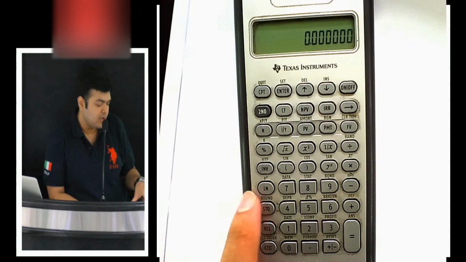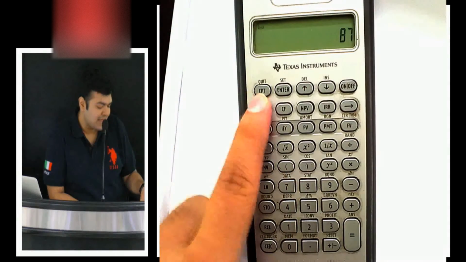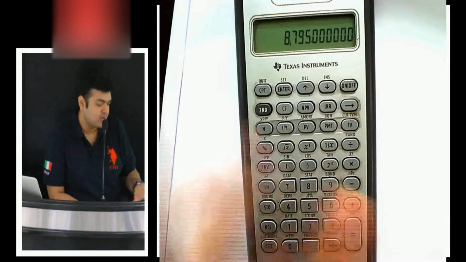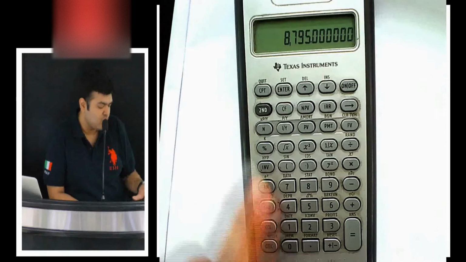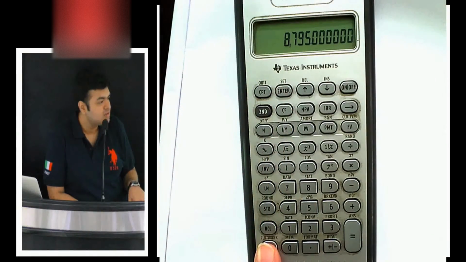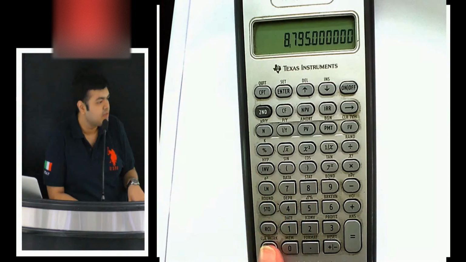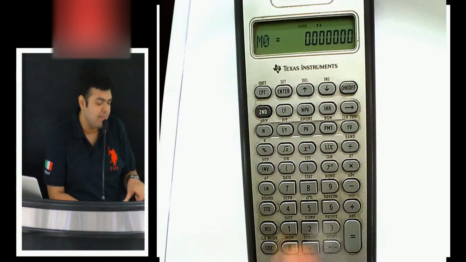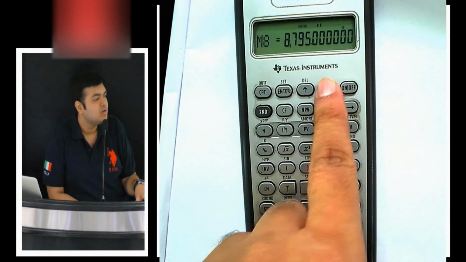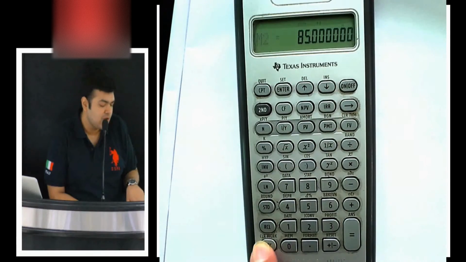So 87, whatever it is, plus 8, whatever is the answer, store, let's say 8, enter. So I have stored it in 8. I can recall 8 and the answer comes up. And I can also go to second MEM and see, if you scroll down, I have the value 8 over here. So all the memory, whatever you've stored, is appearing over here.